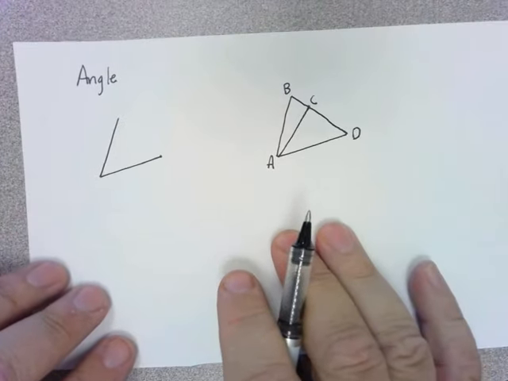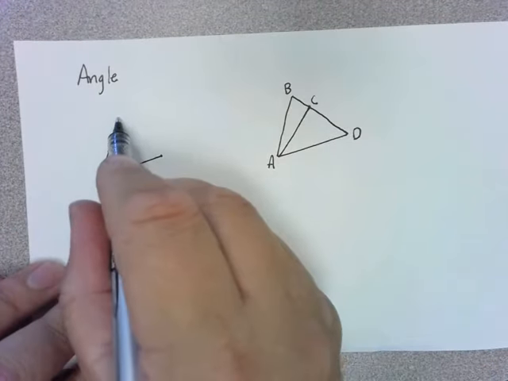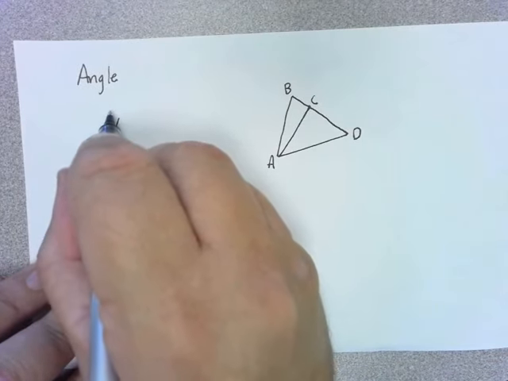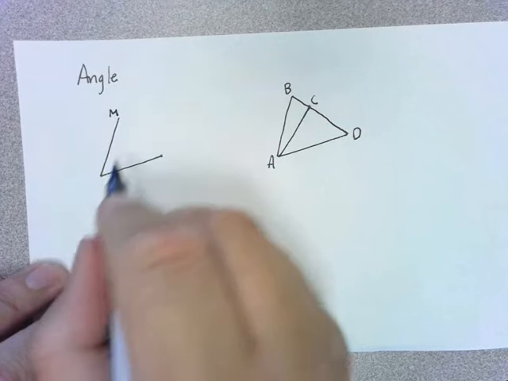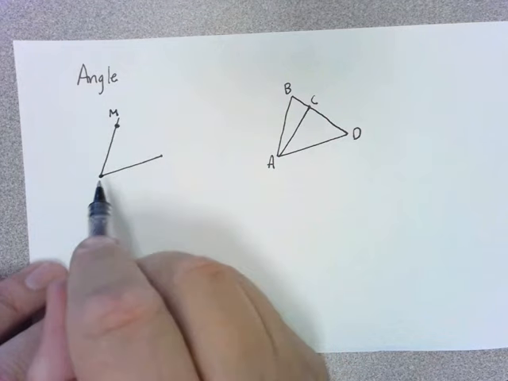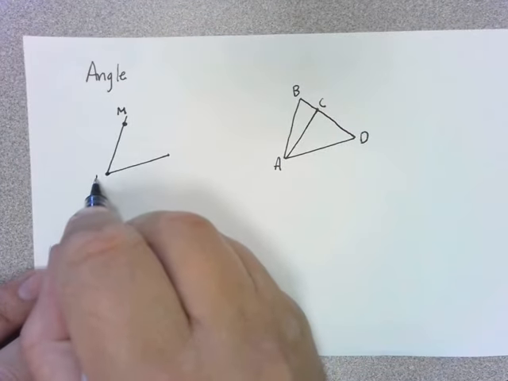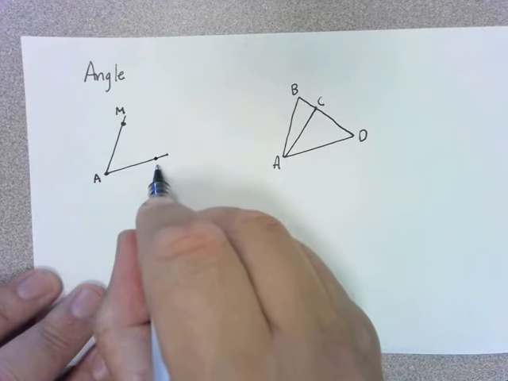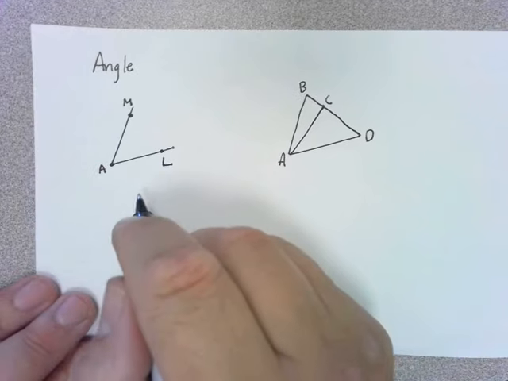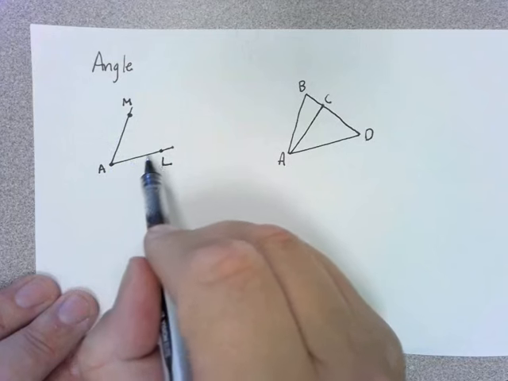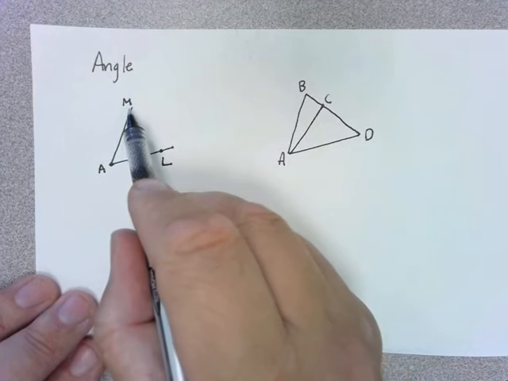Now, angles are a little bit trickier. When we draw an angle, we draw 2 sticks. We've talked about this in class. So the most official way to name an angle is you name a point on one side, and then you name what's called the vertex of the angle. It's this corner. And then you name a point on the other side of the angle. So in naming the angle, you are verbally tracing it out. So this would be angle MAL.